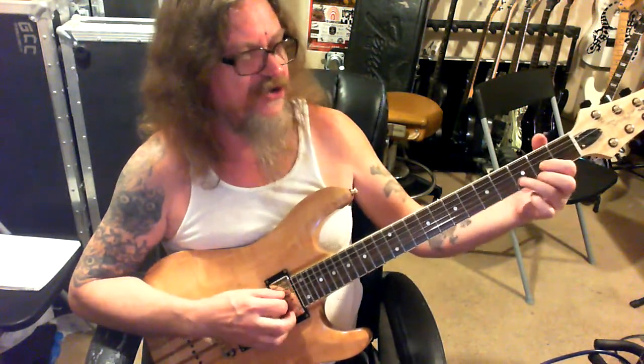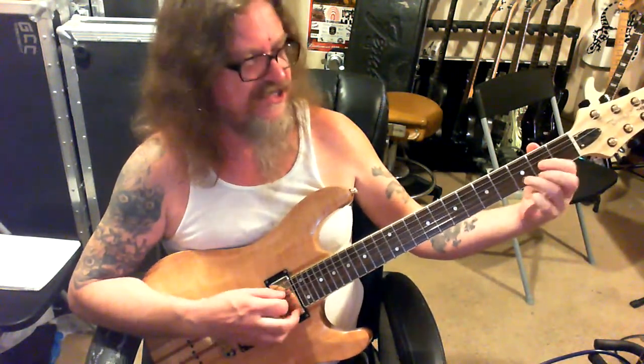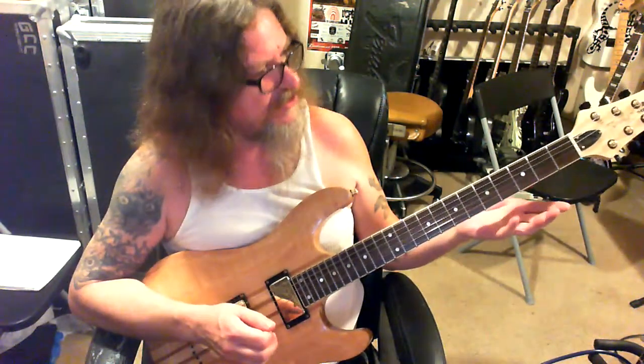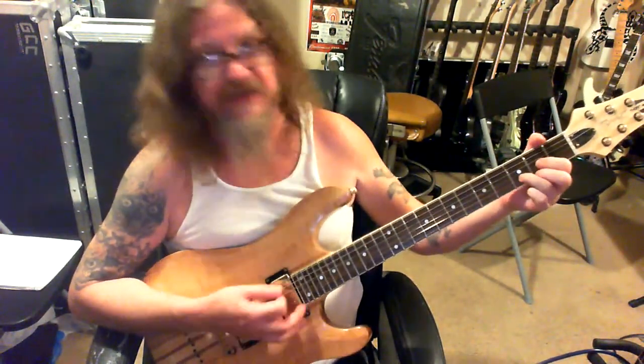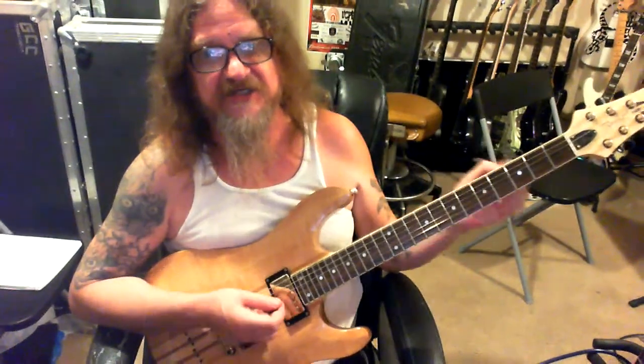So if we take the regular old open D chord, and sorry about my guitar not being in tune, I don't know what's wrong with it. It will not stay in tune. I haven't played it for a long time either. Maybe I shouldn't have grabbed one that I haven't touched in months.